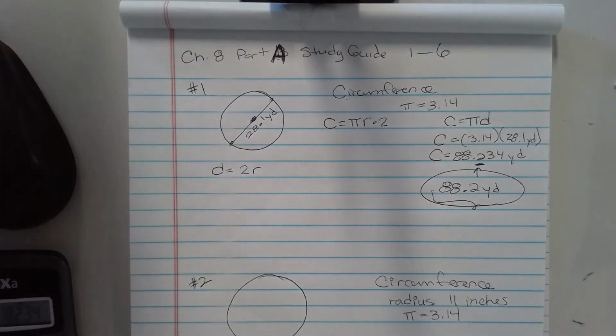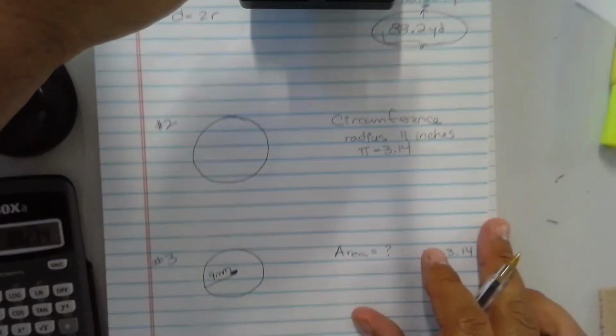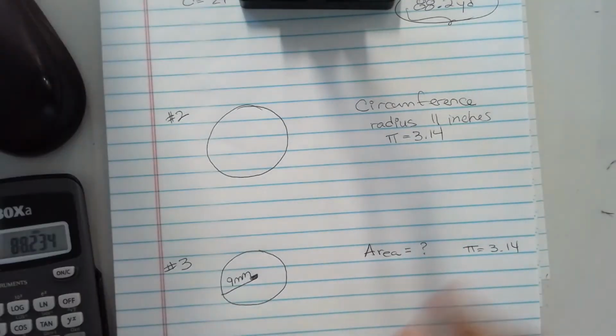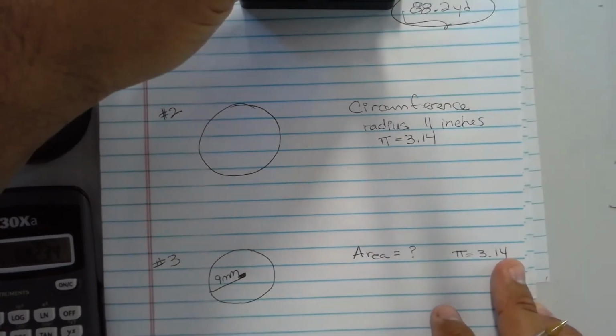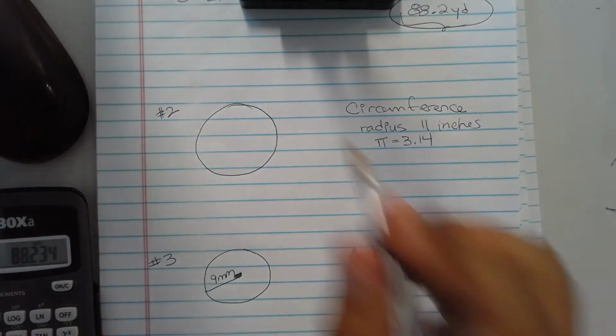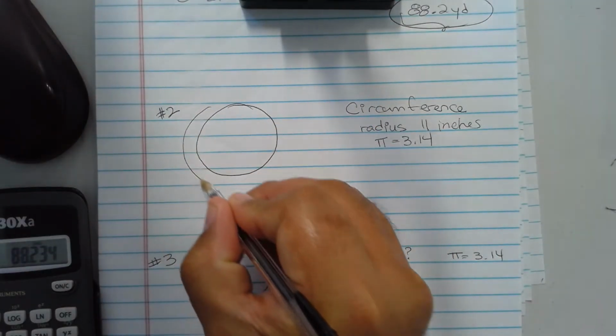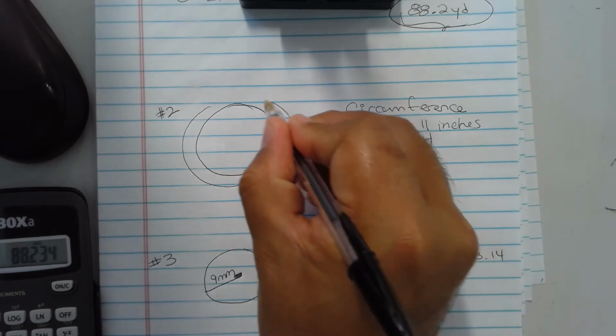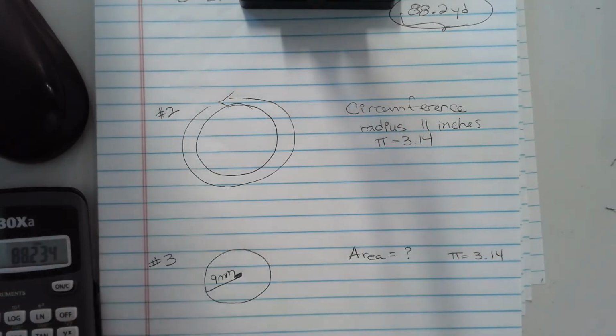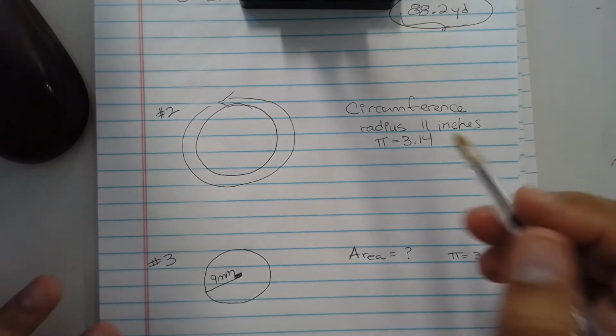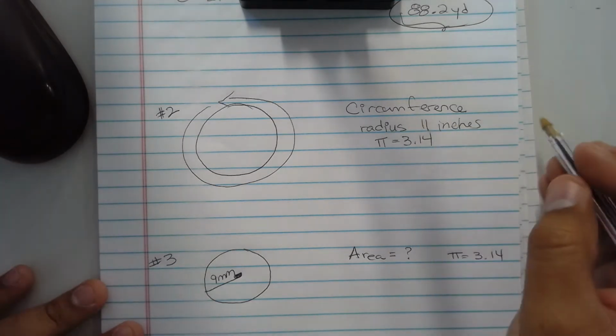This is question number 2. For question number 2, it talks about, again, finding the circumference. Remember that circumference is, we don't want to say area, the distance around the circle.